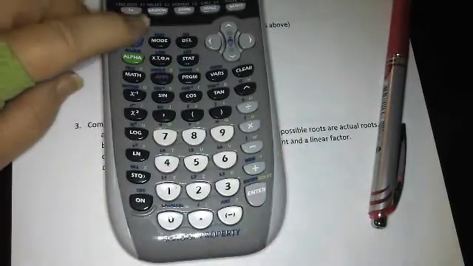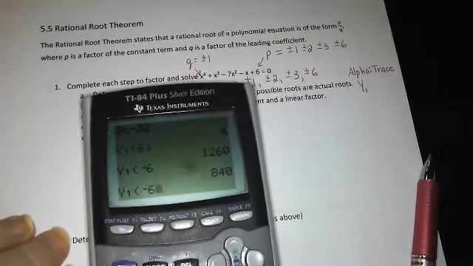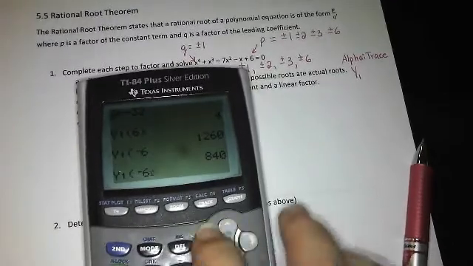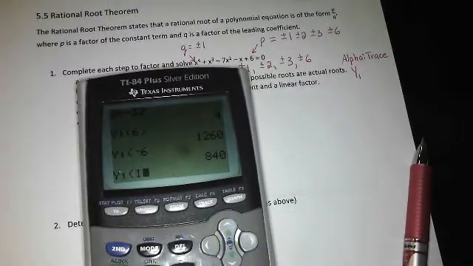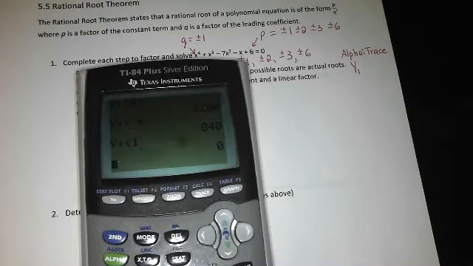Another way is you could hit second enter, and it'll pull up the previous thing you typed. So there's 2 ways to grab that. I'm going to try 1 this time. What do you think? We've got a 0. 1 works.